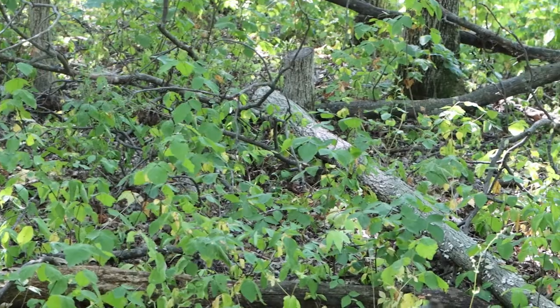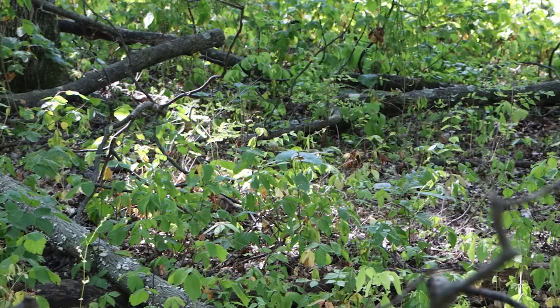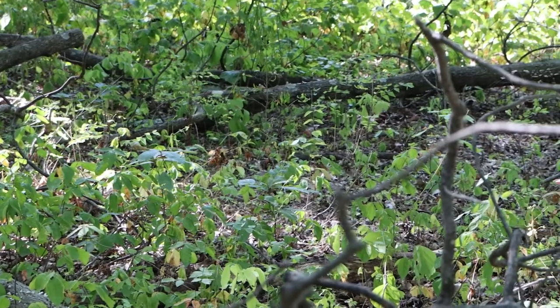It looks kind of like, I don't think I want to really walk through that because there's blackberry brambles and just a lot of underbrush and understory that I have to walk through now. But for a mature deer, or any deer in general, they're going to feel more safe, and that's going to provide them with cover, and they're going to hang out in that.